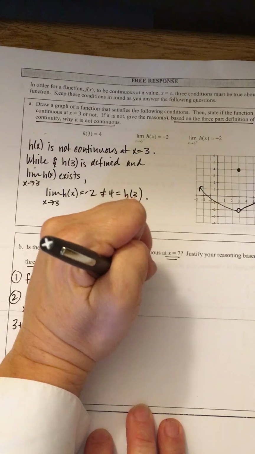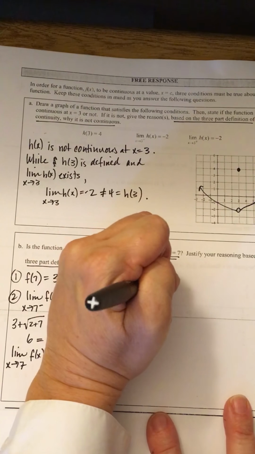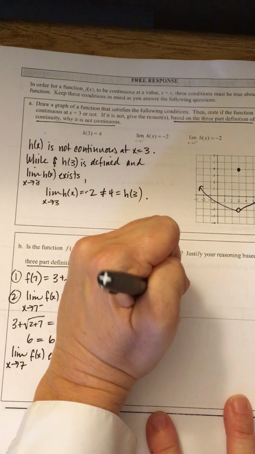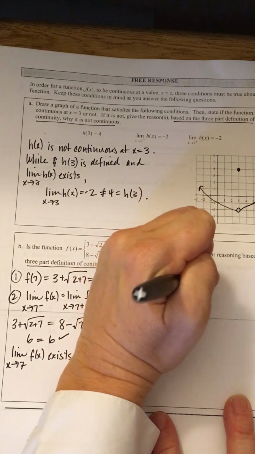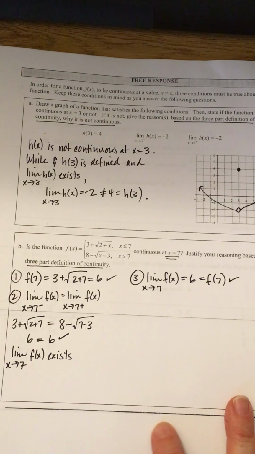Okay? The third part of the three-part definition of continuity is that the limit as x approaches 7 has to equal f of 7, which it does. They both equal 6. Okay?